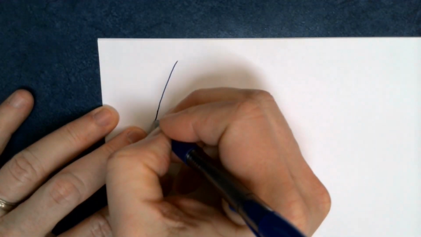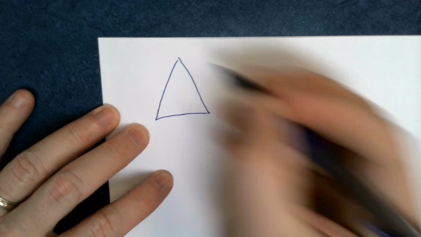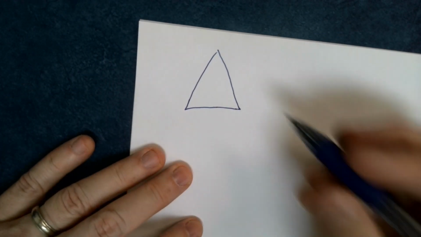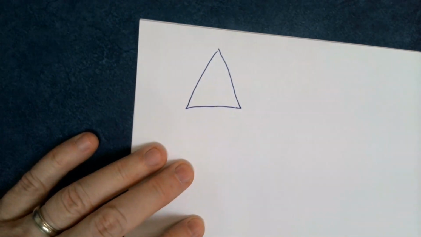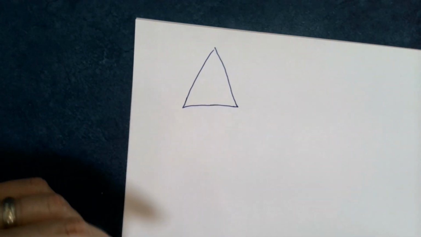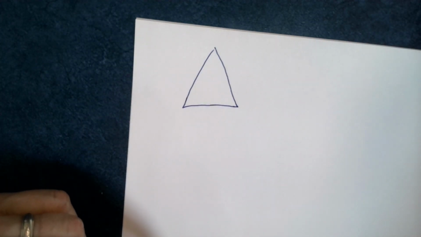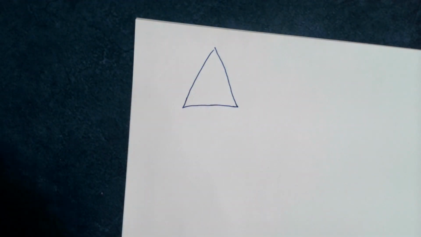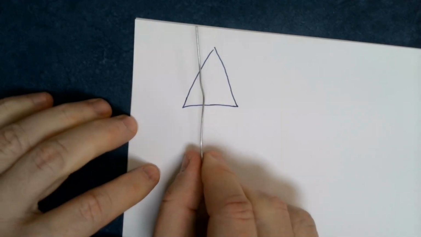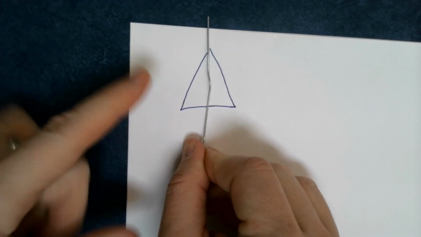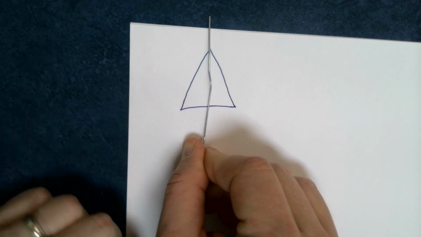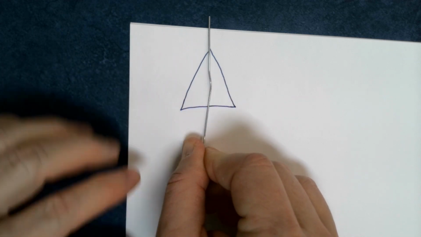So reflection symmetry, if I had a shape that looked like this, and we call that a triangle, it has reflectional symmetry if there is some place that we can put a straight line, let's use this paper clip as an example here, through it, so that if we folded this left half over to the right half or the right half over to the left half, they would line up directly on top of each other.